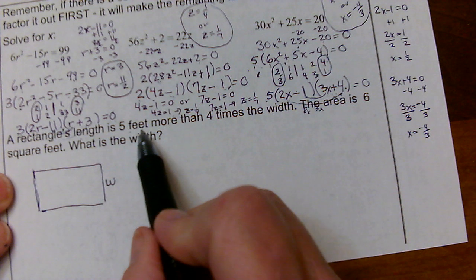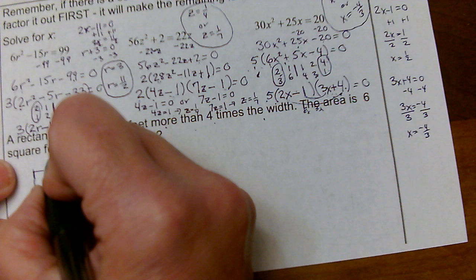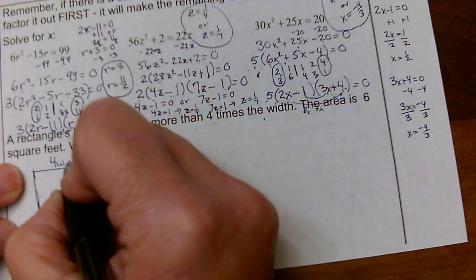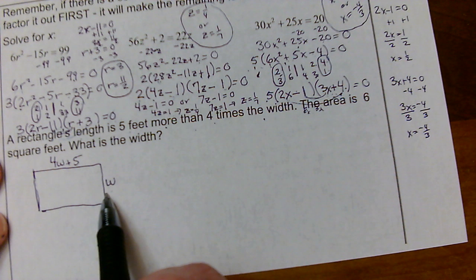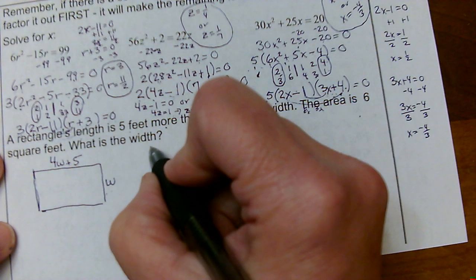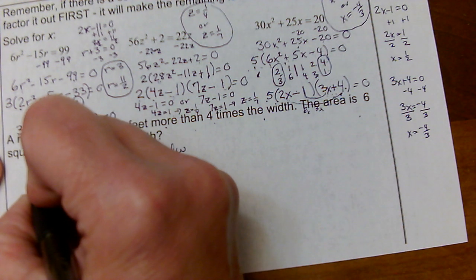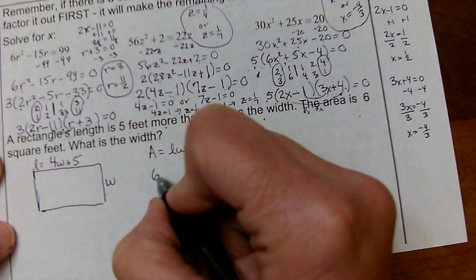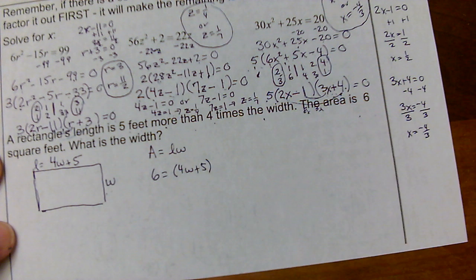It says the length is 5 feet more than 4 times the width. So that means if I multiply W times 4, I have to add 5 feet more in order to get the length. So this is my width and length for this rectangle. It tells me that the area is 6 square feet. Well, the area of a rectangle is length times width. So 6 is the area, the length is 4W plus 5, and the width is W.